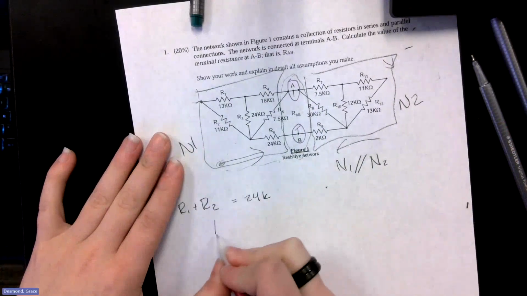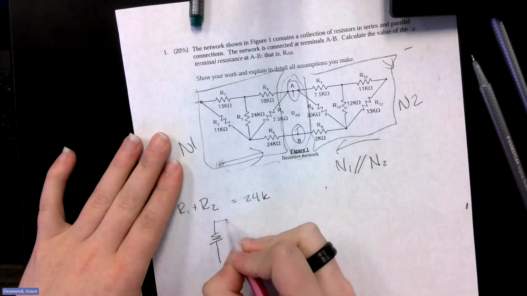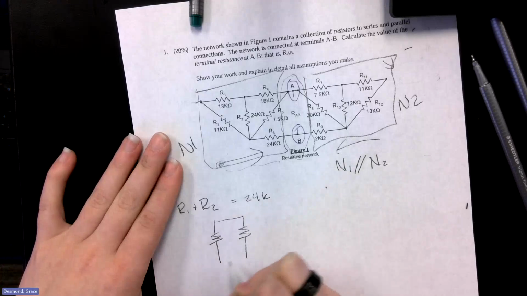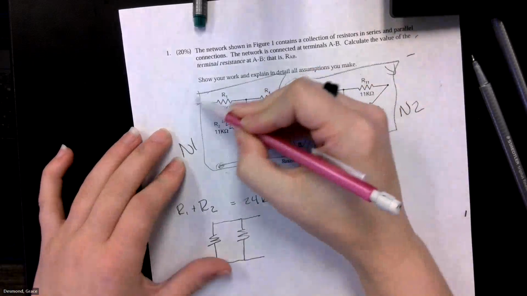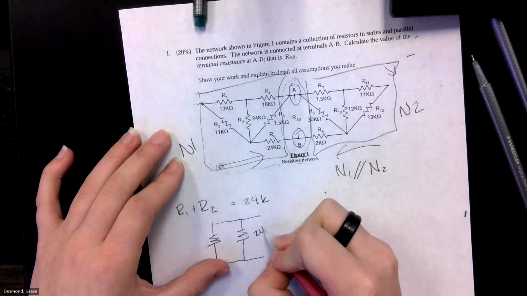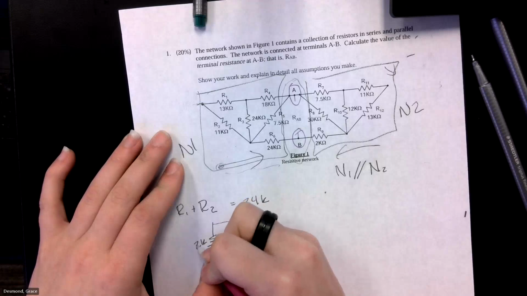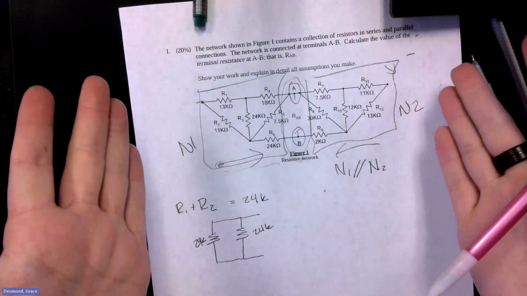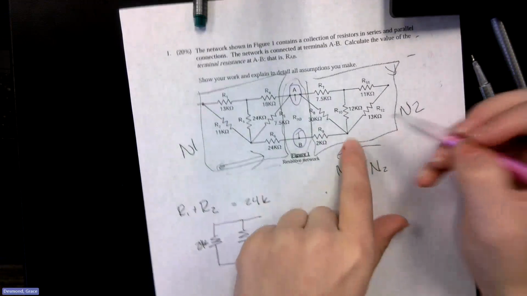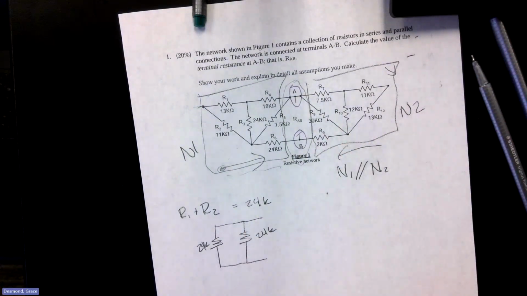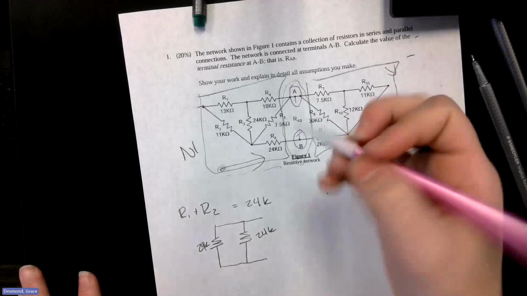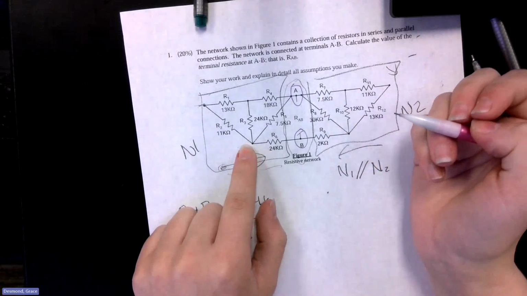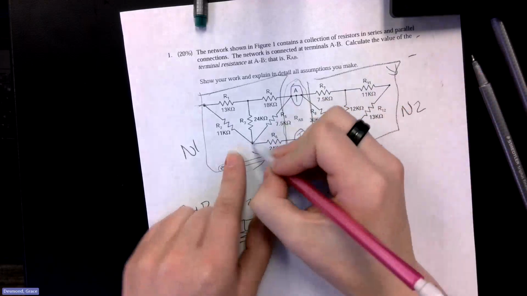Okay, so let's draw it like this. Do we agree that we can draw this like that? I can see why it's in series now, when it's drawn like that. Triangles aren't super fun to work with. But luckily, whenever we have nodes, we can always add wires.